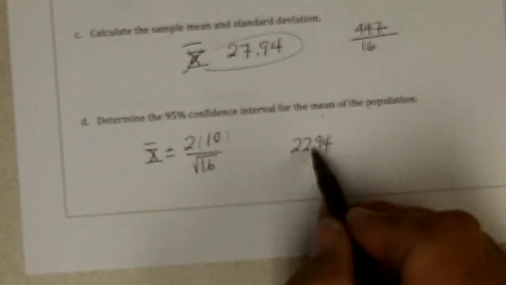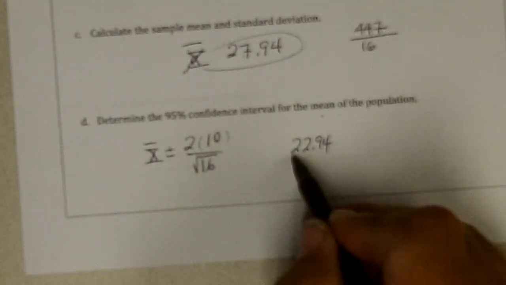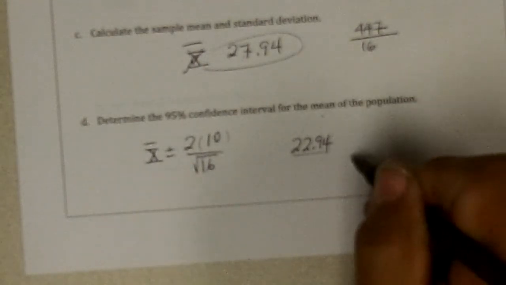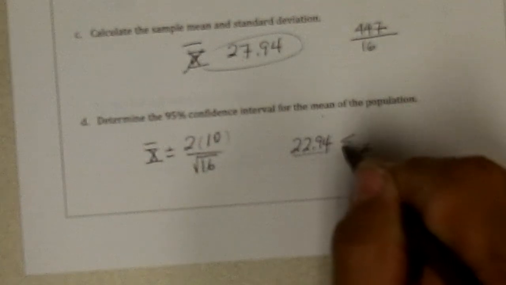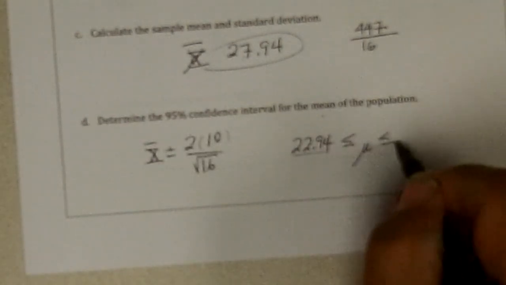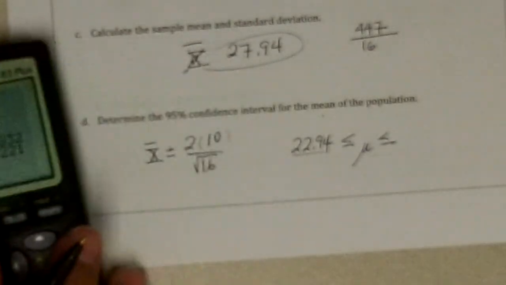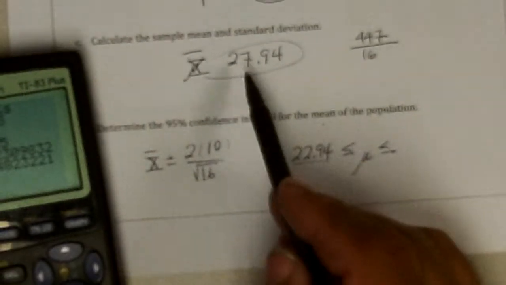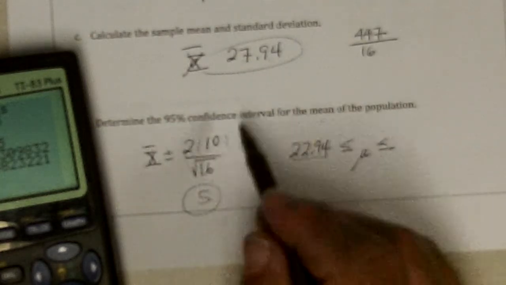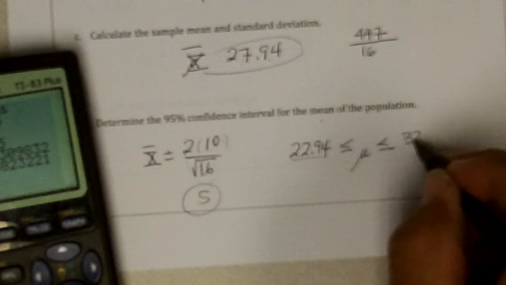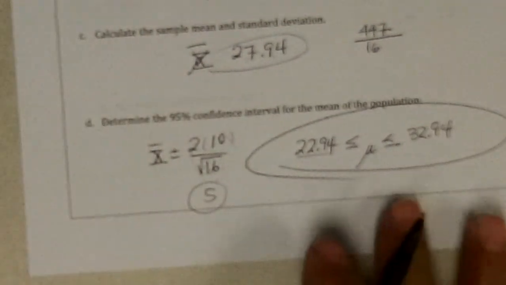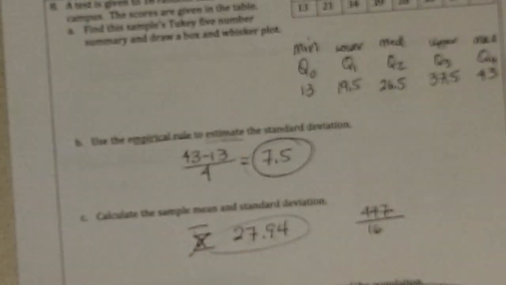It's not really necessary to keep that, but that would be my lower boundary. And the mean of the population would be expected 95% of the time to be greater than that, and less than 27.94 plus 5, which is 32.94. Okay, that was 8.